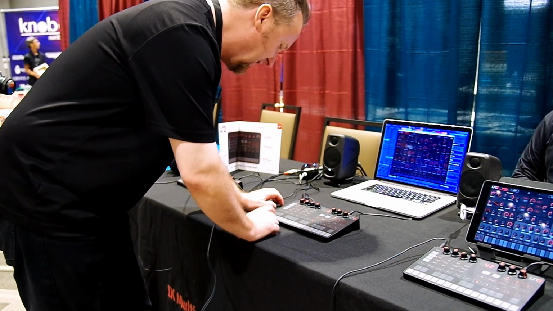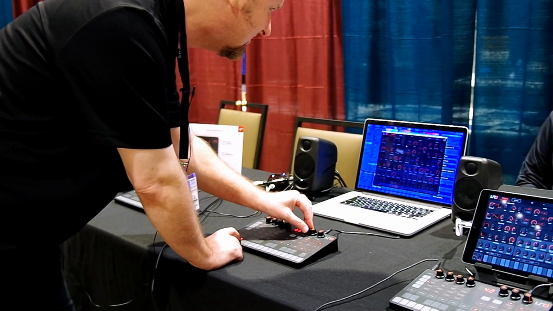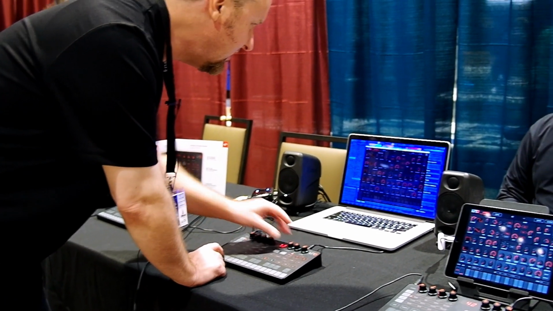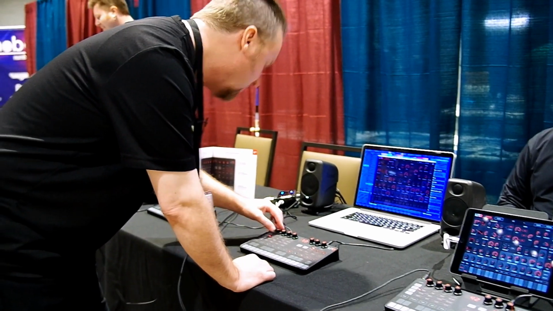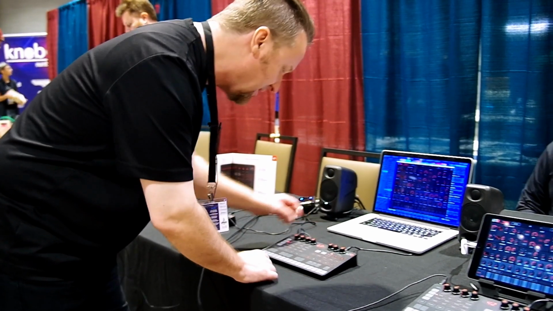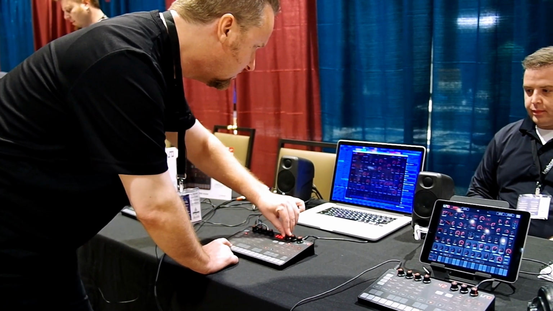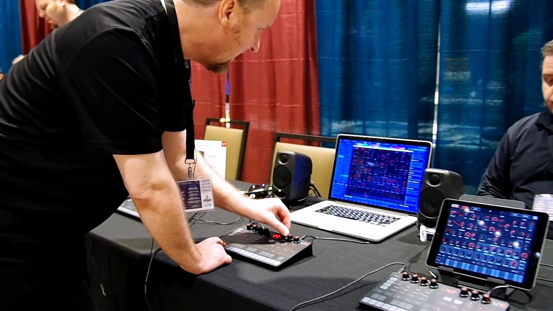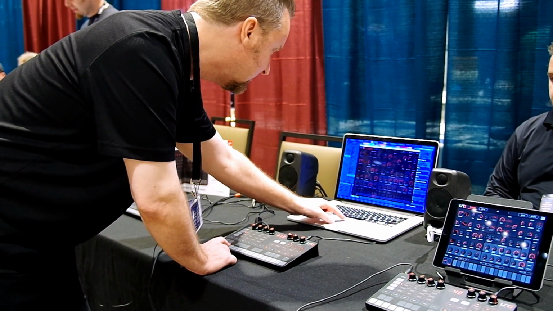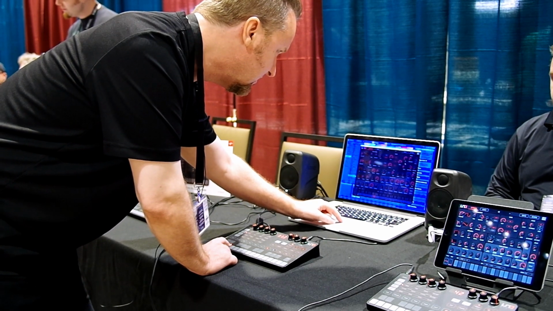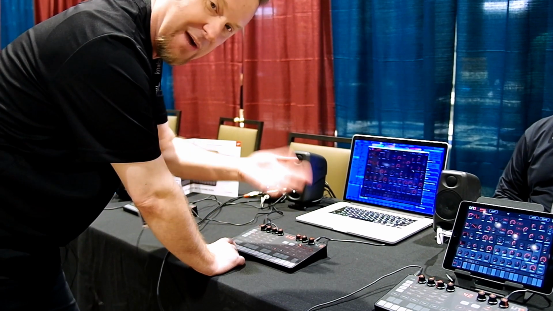So let's do a little editing here, if we can hear over the noise of the show. Like I said, the editor and the hardware will stay in sync with each other. So if we're changing something as simple as the cutoff frequency, you'll see it here on the editor. And similarly, if I adjust it here on the editor, I'm actually changing the hardware right now. And then of course, the cutoff parameter will be where I left it.